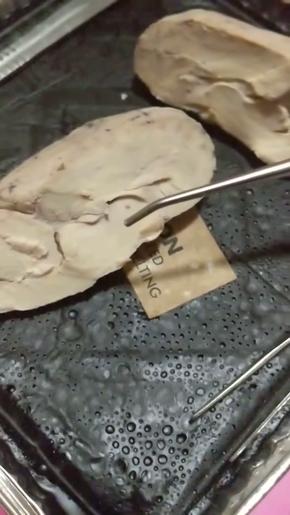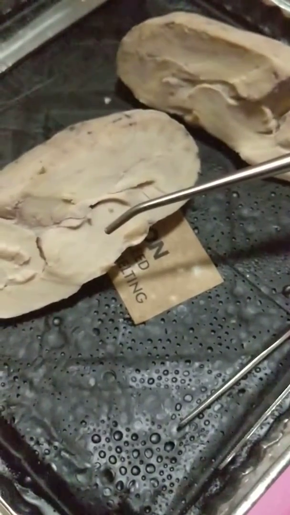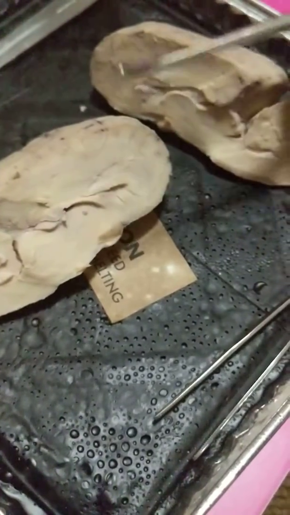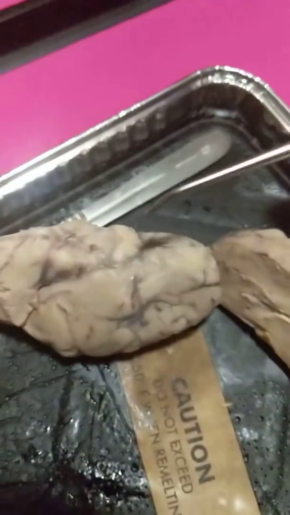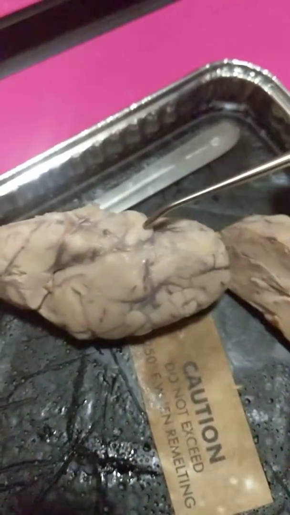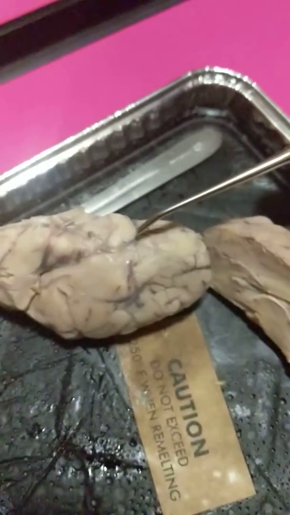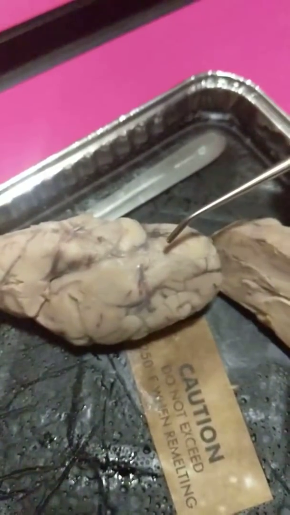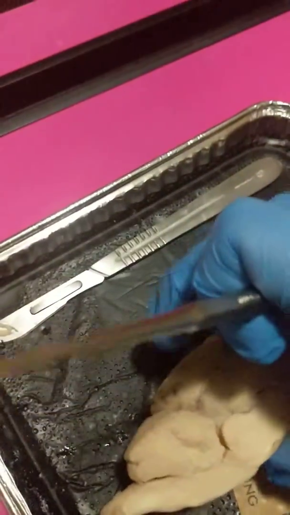So the olfactory bulb is actually on the inferior part, which is right here. The olfactory bulb basically contains the cells that interact with the olfactory nerves. Flip this back over.